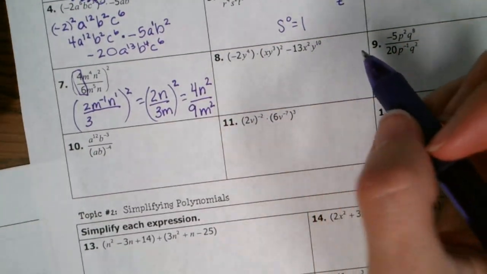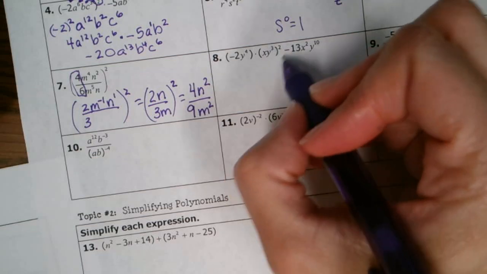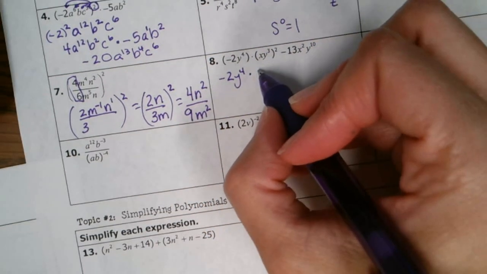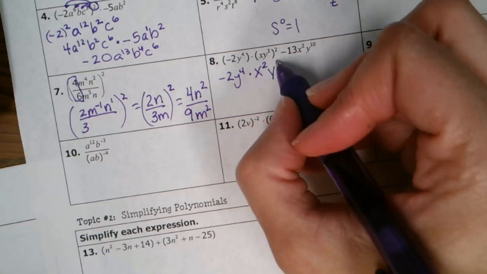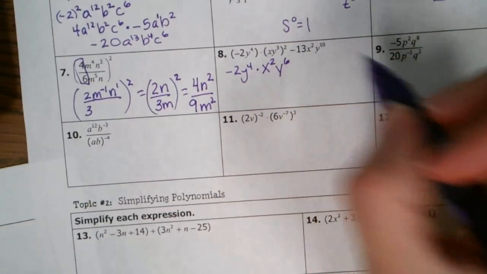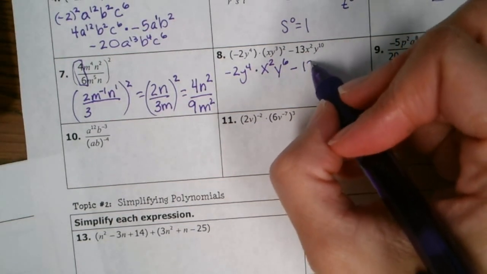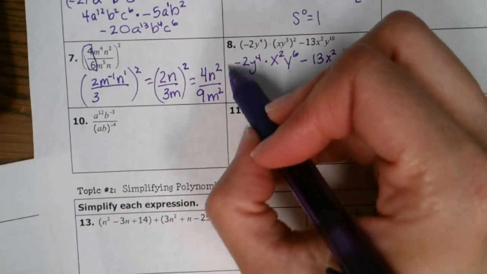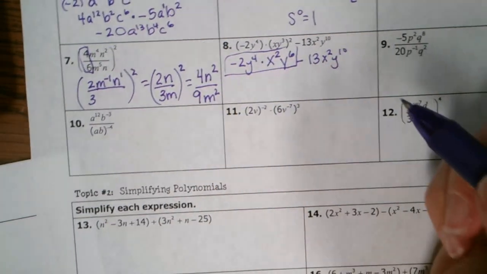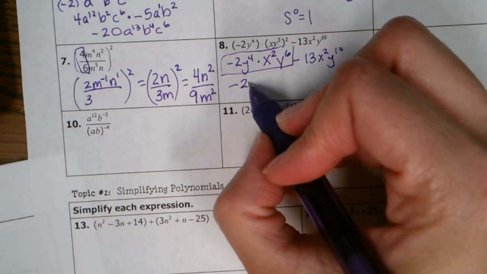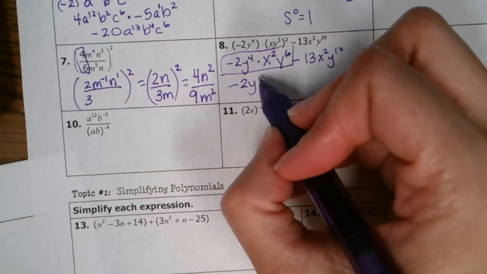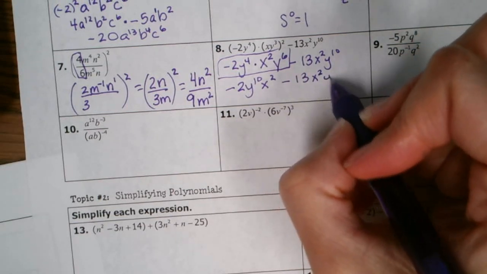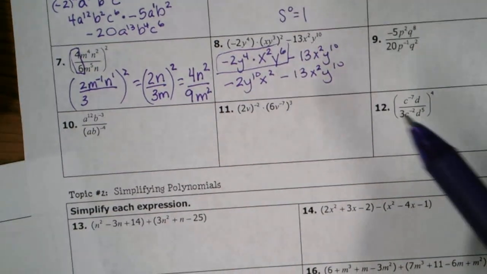Number 18. We need to simplify this part first. So this part staying the same. This will become x squared, y to the 6th. And then this says minus 13x squared, y to the 10th. So I'm going to focus on this part next. I have negative 2y to the 10th x squared minus 13x squared y to the 10th.